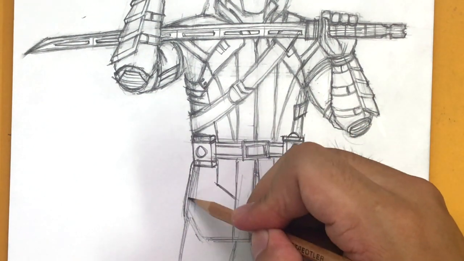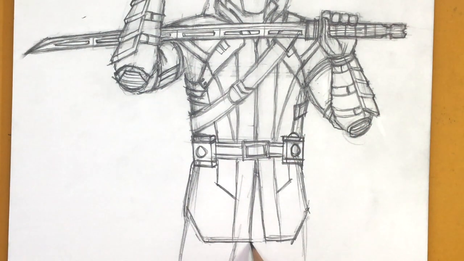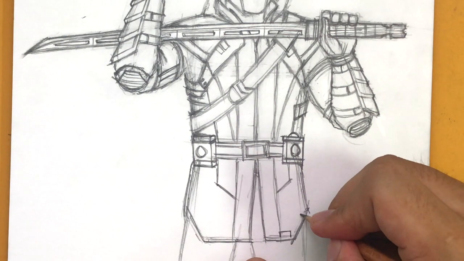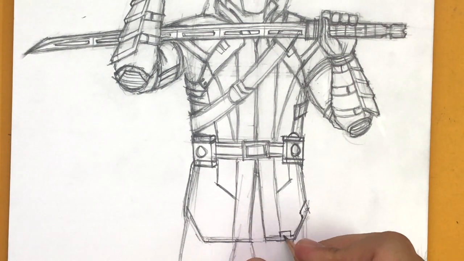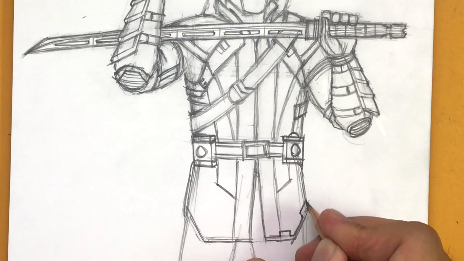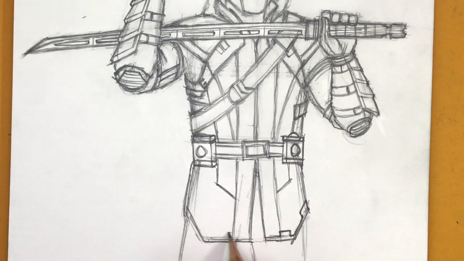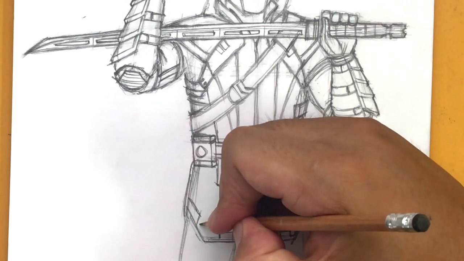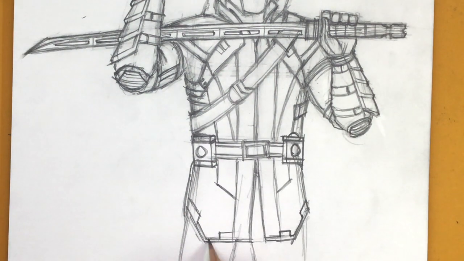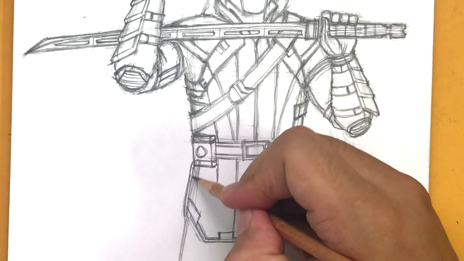Okay, gold trim with a bunch of these rectangles. Okay, there's a rectangle here, and then there's another one right here, and then gold trim along the bottom like that. Okay, another rectangle here and here, and then just run lines going down the bottom there. That's the gold trim of the black coat.